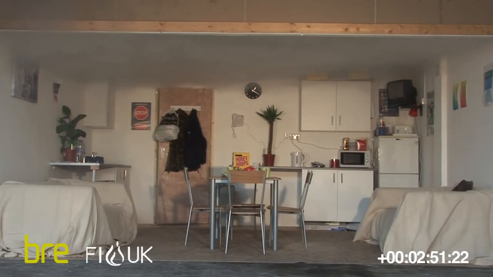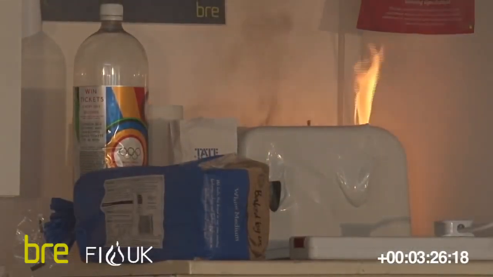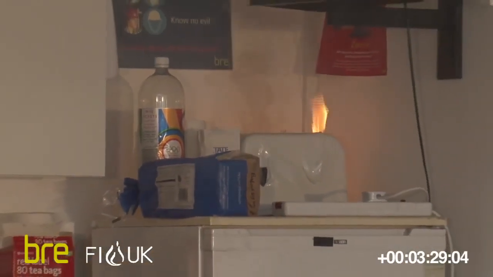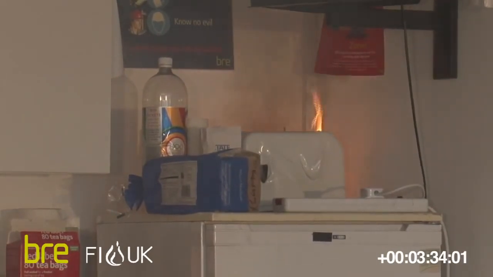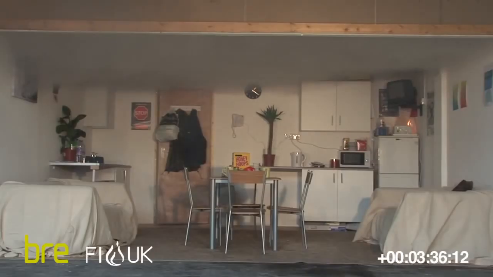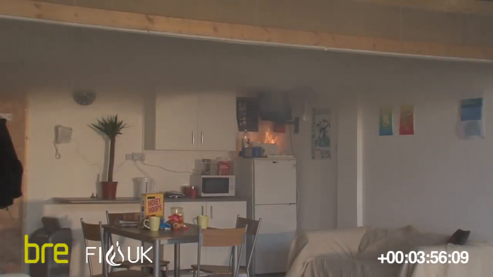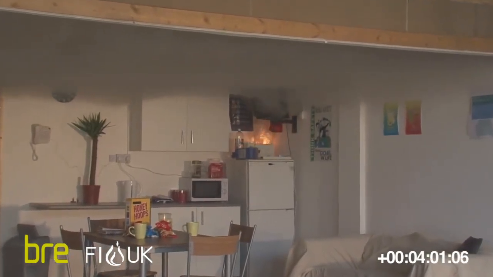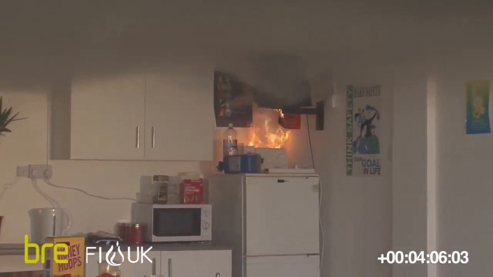Obviously at this point, if there was a detector on the ceiling of the room, or even in the corridor outside the room, you'd have expected the detector to have actuated by now. Okay, so the fire is establishing itself in the back of the toaster, and starting to come down the back of the refrigerator. And you'll note that as the flames start to get bigger, there's already a bit more energy in the smoke. So whereas it was drifting out beforehand, it's now definitely got an upward movement as it comes past the downstand of the room.